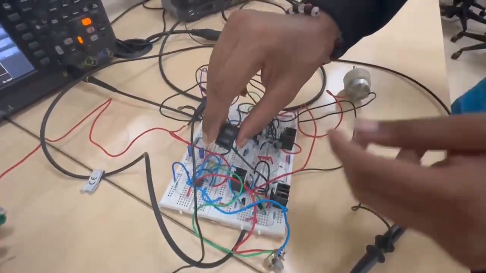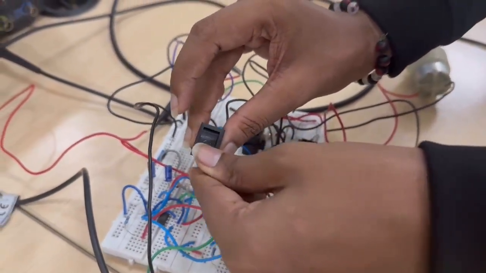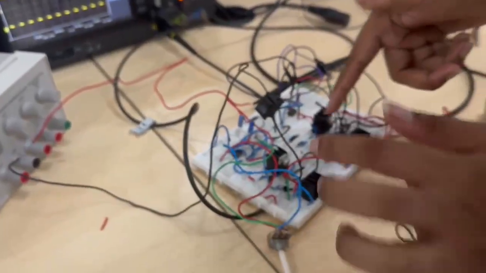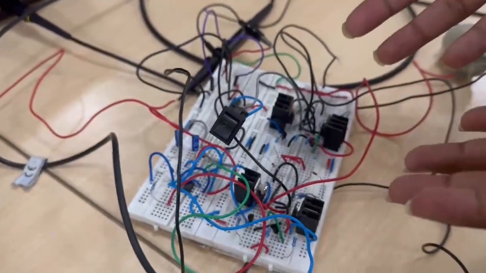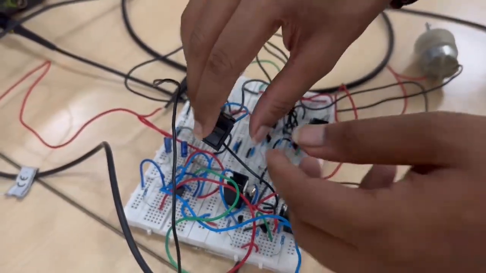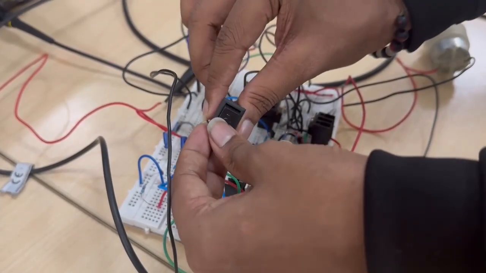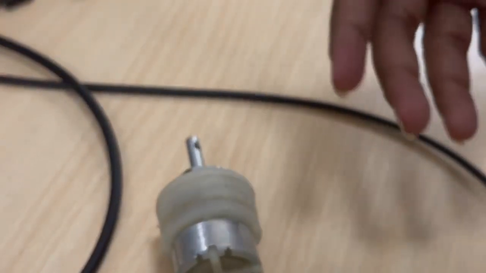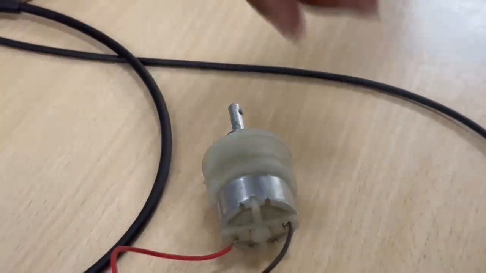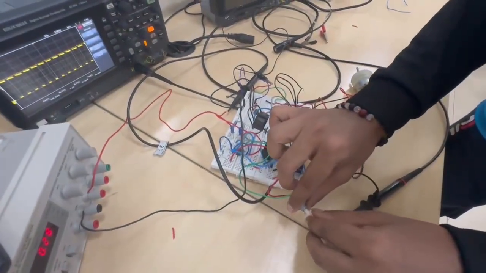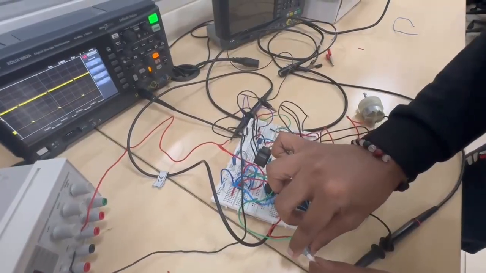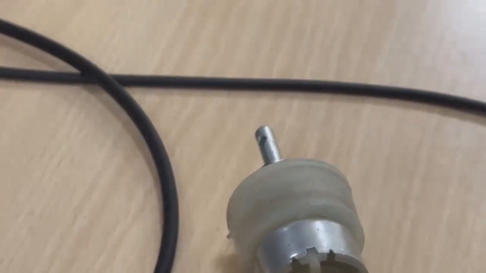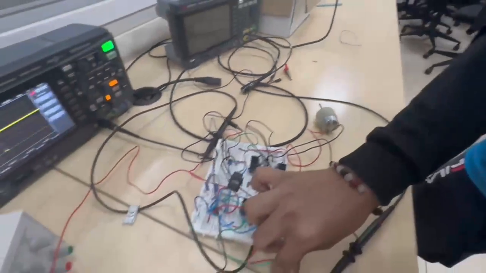Now let me switch it off. At this point, the back EMF diodes come into play and protect the circuit from the extra current flowing over here. Next, if the switch is turned in the opposite direction, the motor turns in the backward direction. Let me change the duty cycle of this too. As I change the duty cycle, the speed of the motor changes. Similarly, you can see the duty cycle changing over there, and the motor speed changing.